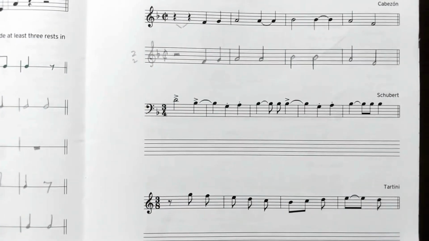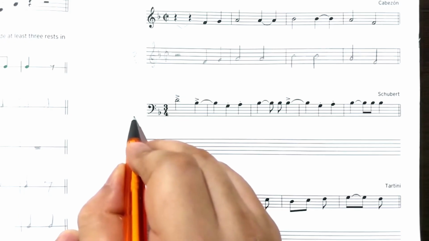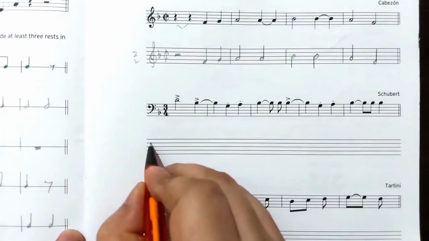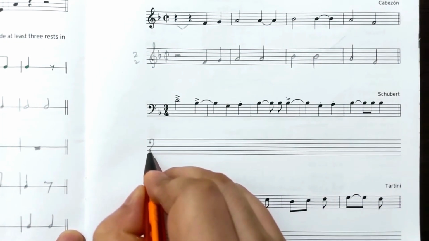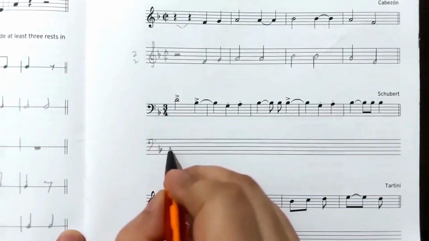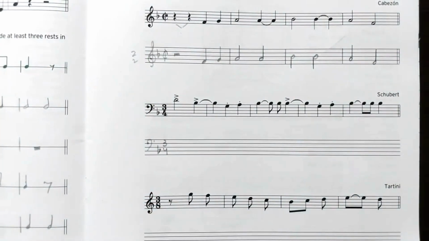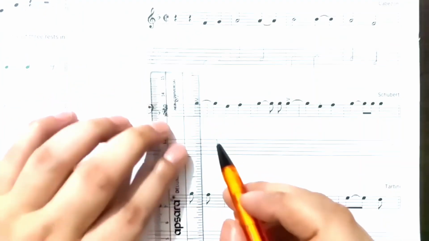In the next one what we're doing is called 3 by 4. That means we should have 3 crochet beats in one bar. So let's make the clef first. This is bass clef, and again this is F major scale. Yeah, now let's make the bars first.